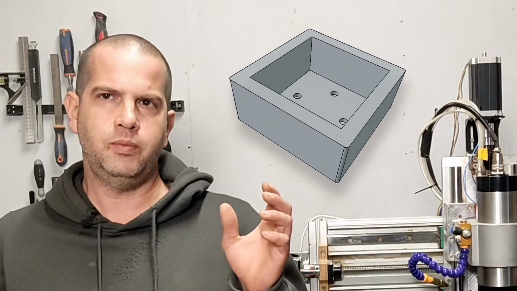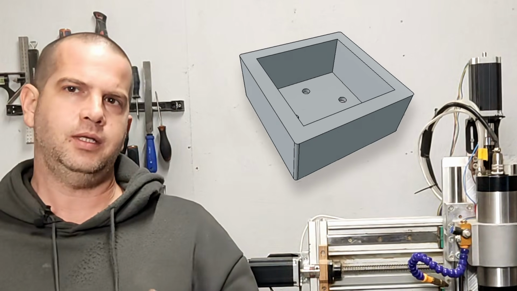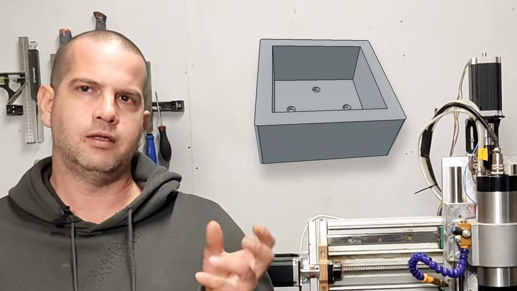Today we are going to model, make the toolpath and mill on the CNC this cube. This cube is a replacement part for a hanging light. It seems pretty easy, but it has some challenges because the pocket is very deep and I had to adapt the toolpath in order to be able to mill that with the toolbits that I had lying around that don't have such a long cutting edge.